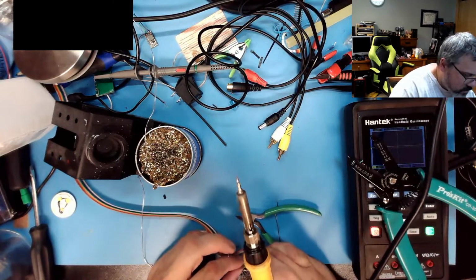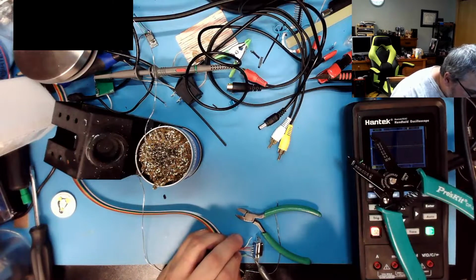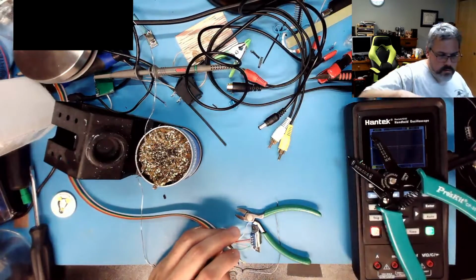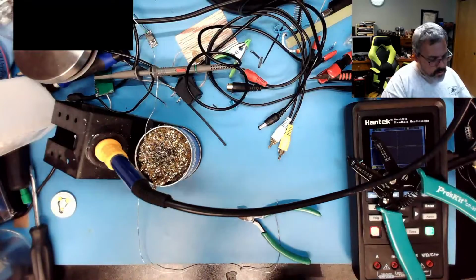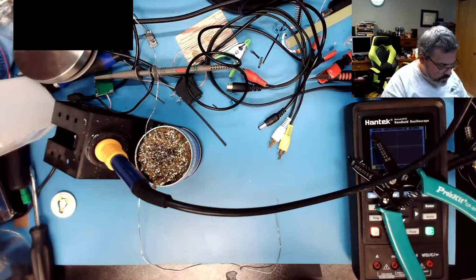Green is ground. I want to see when this thing boots up. What happens? Do we get any signals there? Green.